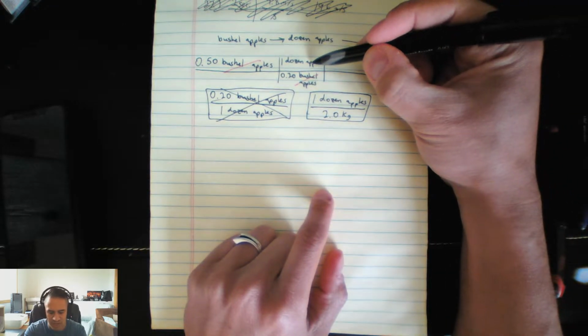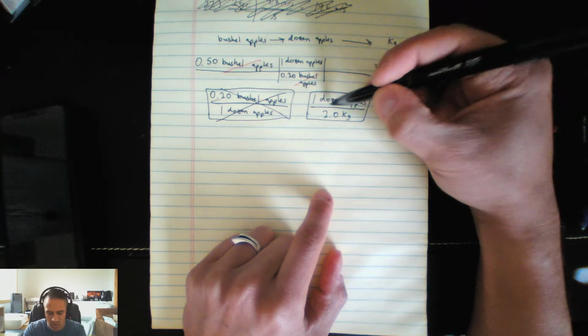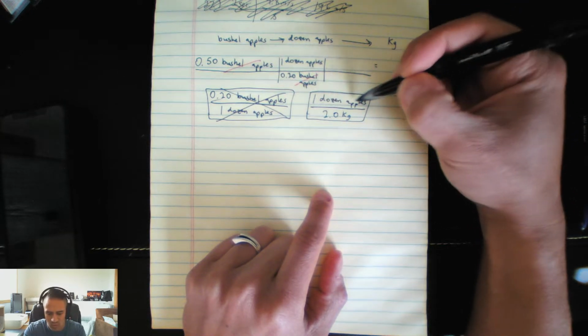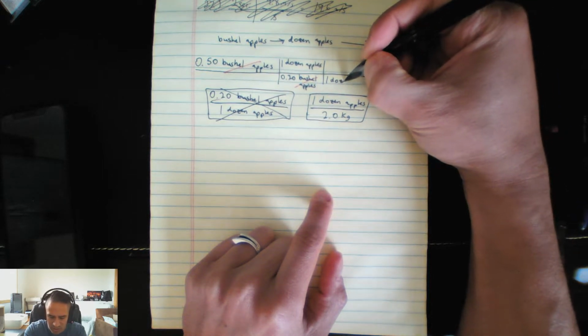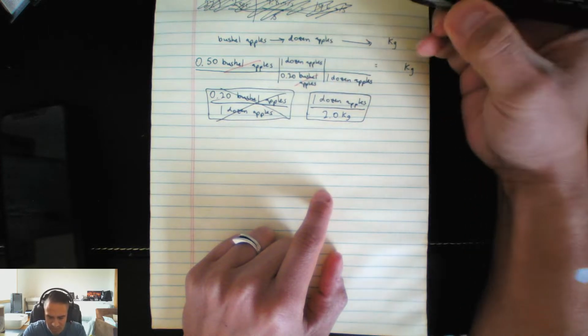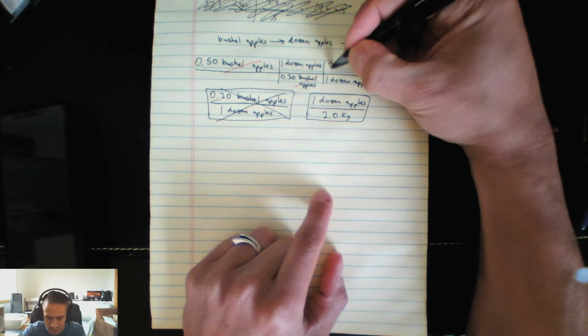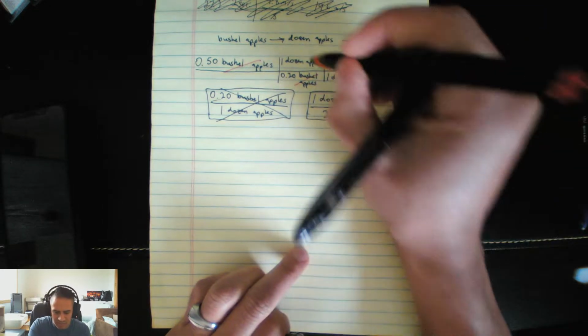Then now we are in the unit of dozen apples. This conversion will go from dozen apples to kilograms. The way we've written it, though, we're going to need to flip it. We need the 1 dozen apples down here on the bottom of our fraction in our math work, because we need that to cancel with the dozen apples that we have over here in this part of the fraction. Okay, so the 2 kilograms is going to be on the bottom, or sorry, on the top.